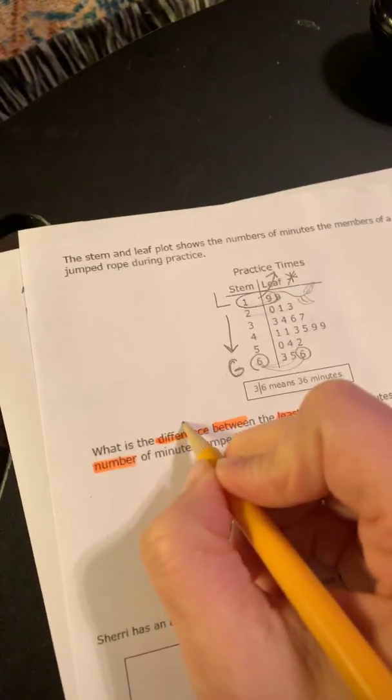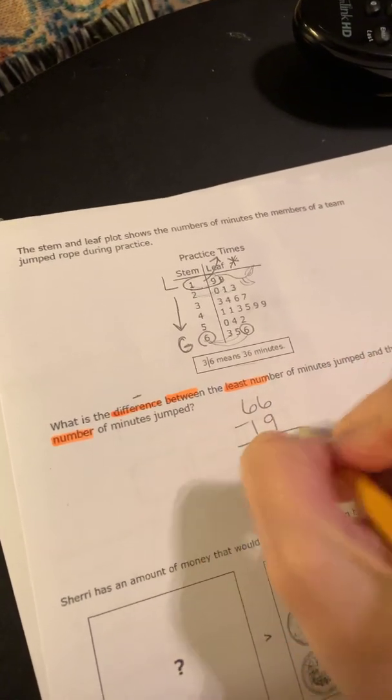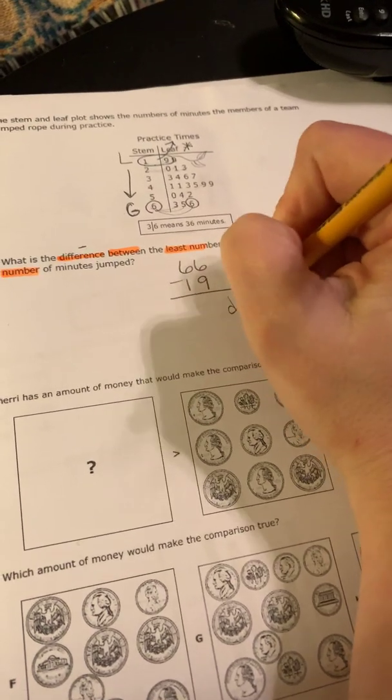A difference is the answer to subtraction. So they subtract, and you'll get your answer, which you also could label difference. Anytime you can throw in your vocab.